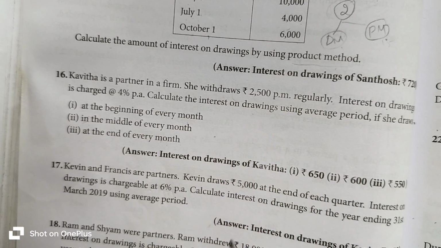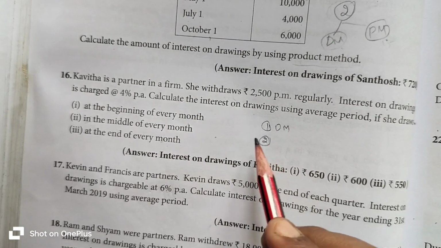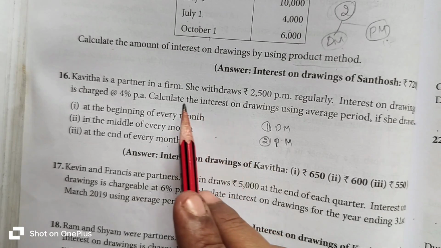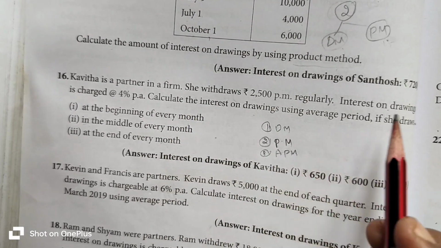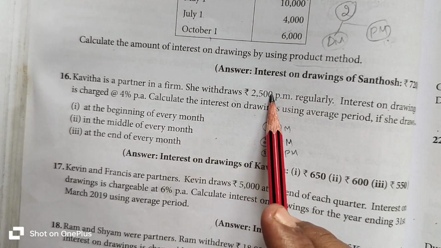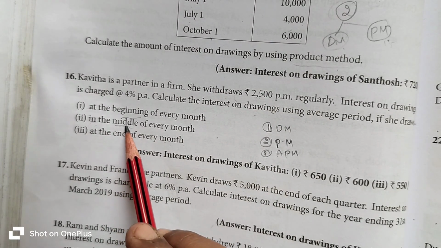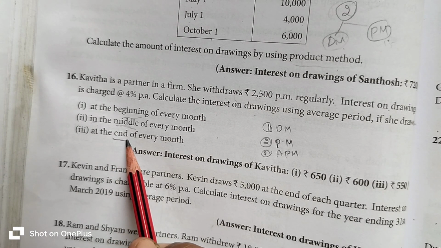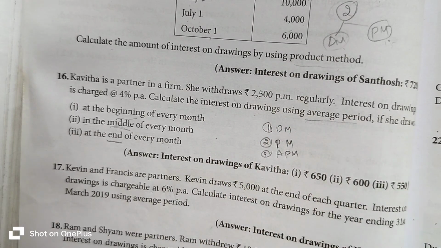So here, before this we found out the interest on drawing under the direct method and the product method. Now we are going to calculate the interest on drawing under the average period method. They have given three situations. What are they? If Kavita withdraws 2500 rupees at the beginning of every month, second situation is the middle of every month, and third situation is at the end of every month.